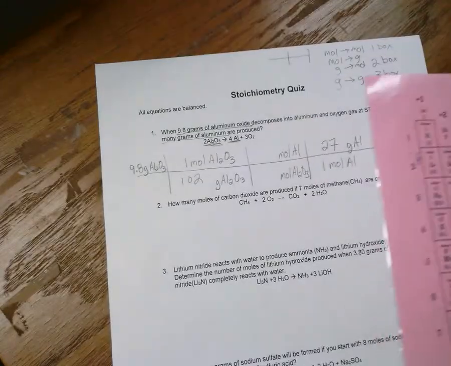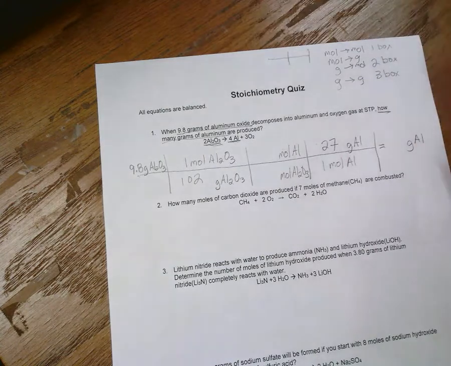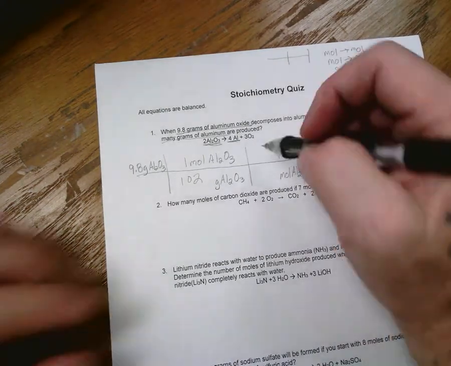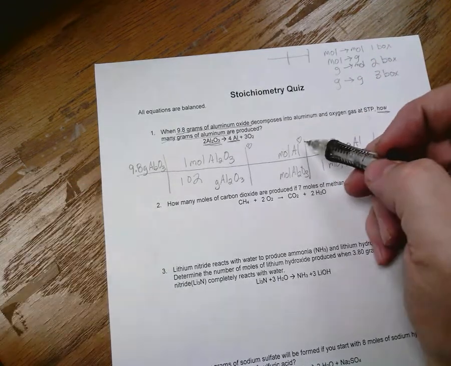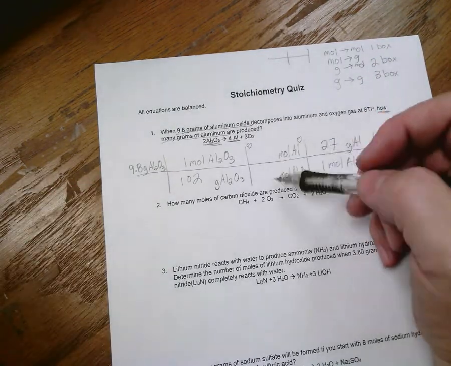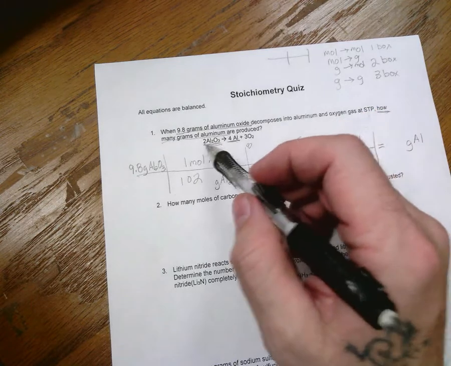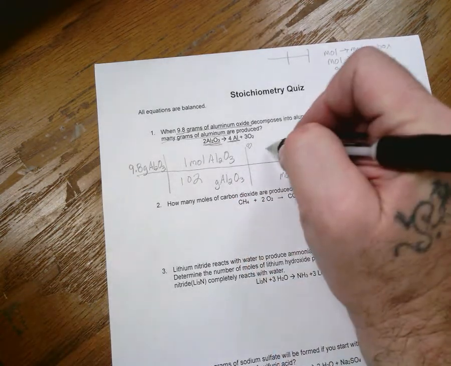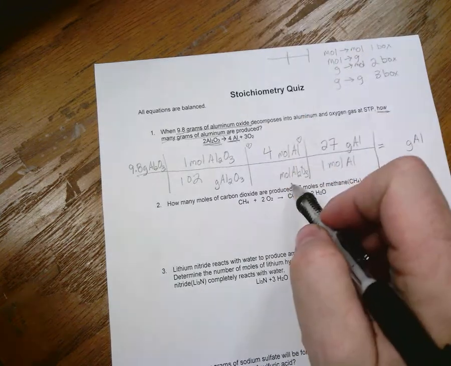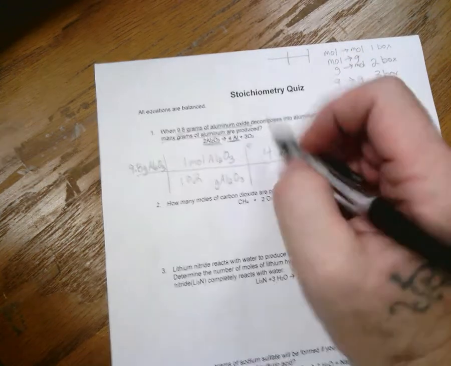Okay. And then we're going to look at the mole ratio. This is the heart of the problem. When you see moles over moles, think the heart of the problem. This is basically a ratio of moles that are in the equation. And moles of Al, I have 4 moles of aluminum. And moles of Al2O3, I have 2 moles of Al2O3.